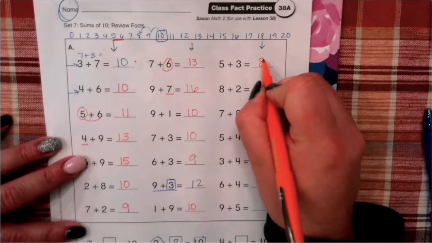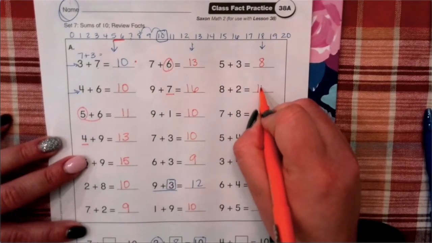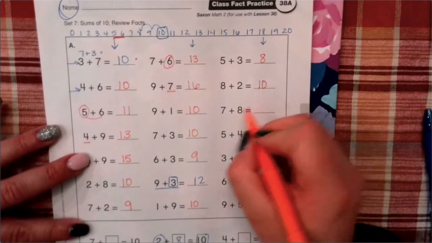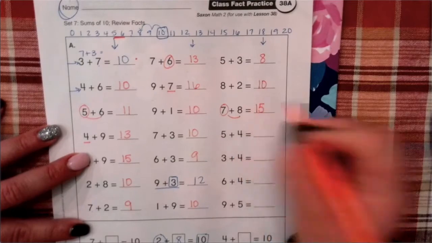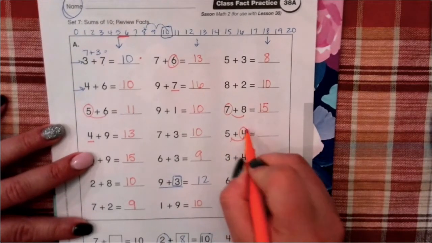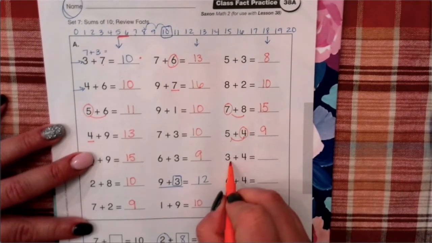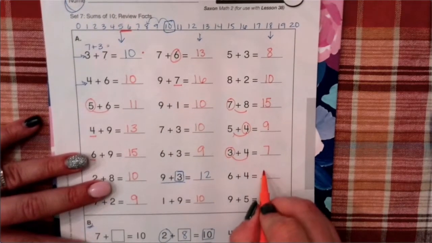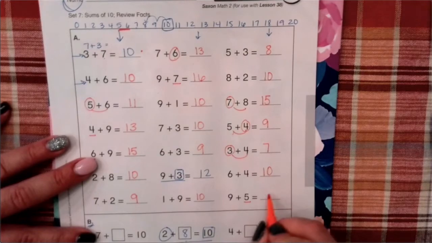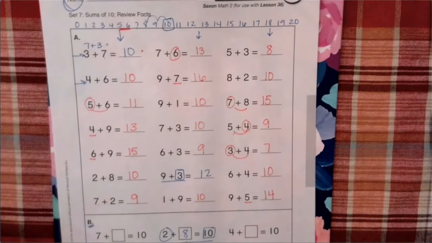5 plus 3 is 8. 8 plus 2 is 10. 7 plus 8, that's a doubles plus 1, is 15. 5 plus 4 is 9. 3 plus 4 is 7. 6 plus 4 is 10. 9 plus 5 is 14.